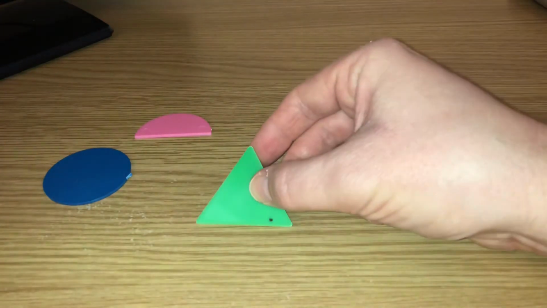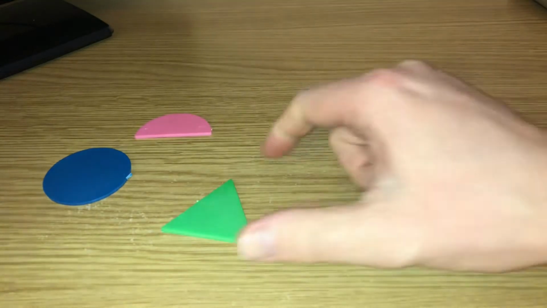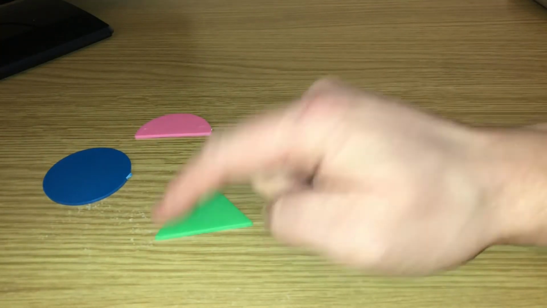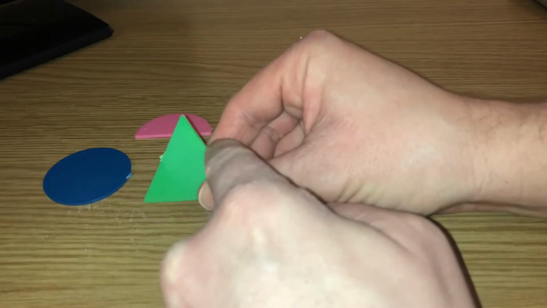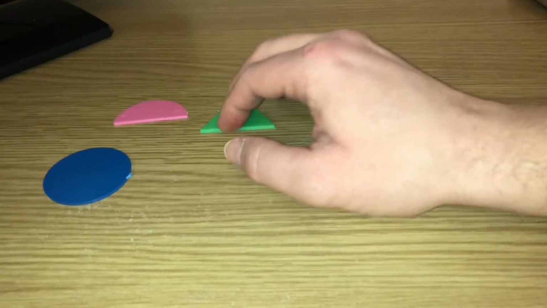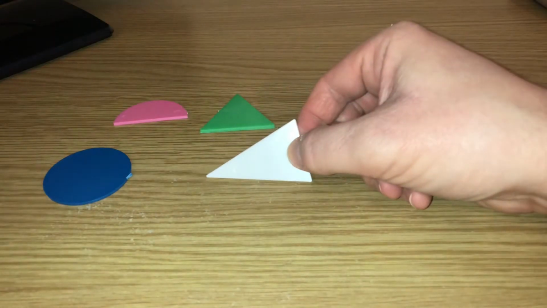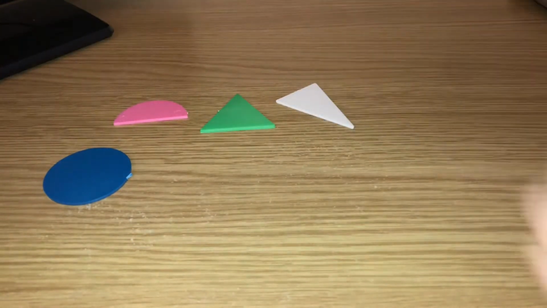Right, my next shape has got 3 straight sides and 3 corners. Do you know what it is? It's a triangle. So we've got 1, 2, 3 straight sides, 1, 2, 3 corners, and the corner is where the straight sides meet. Okay, so 3 corners, 3 sides in our triangle. And remember, triangles don't always look like that. There's a triangle.